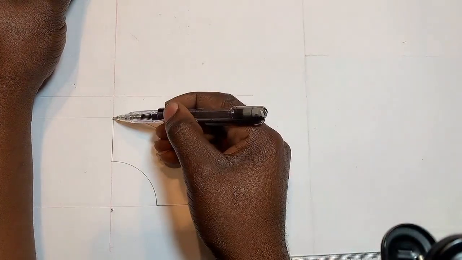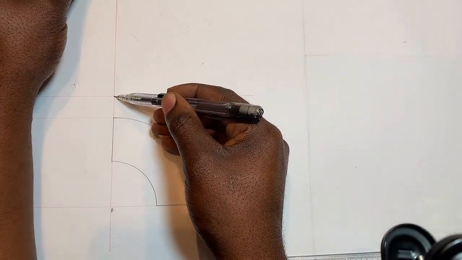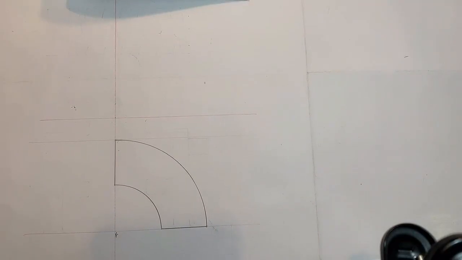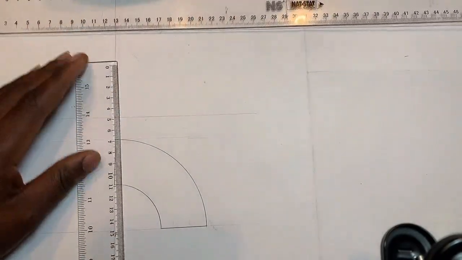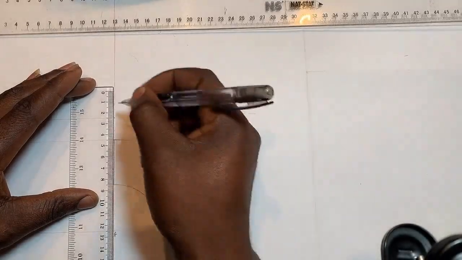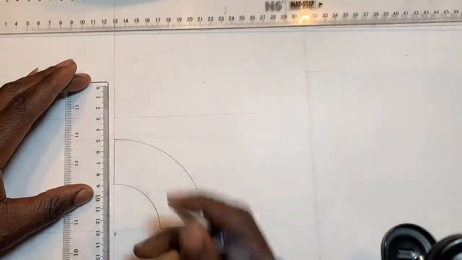You understand? But in this case, from here till here is 20, which is orthographic projection. Where 20 ends, I can record the 25, which is 20, 25. There it is. So I just mark.